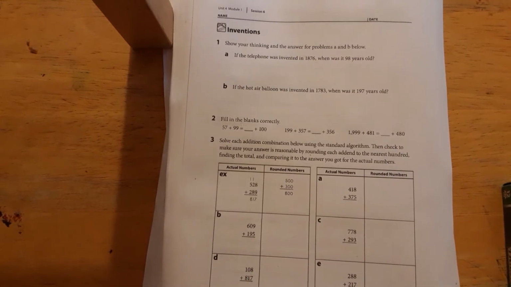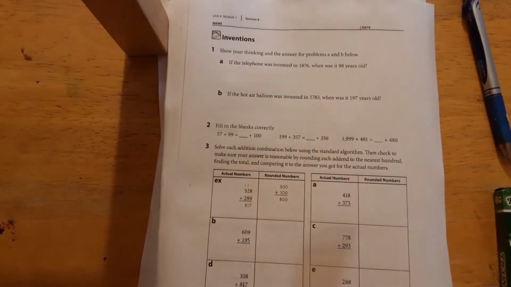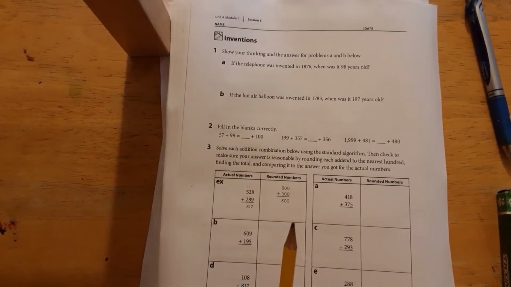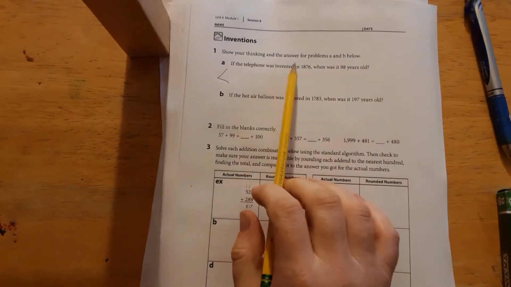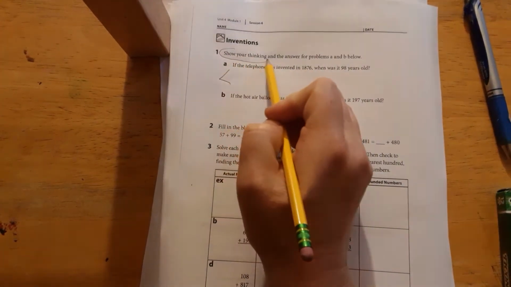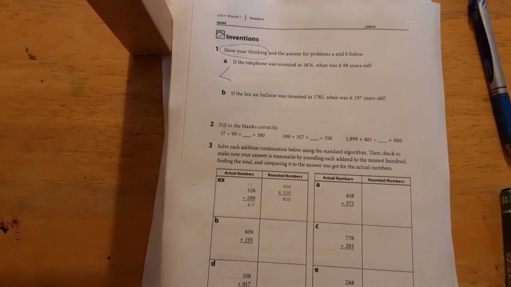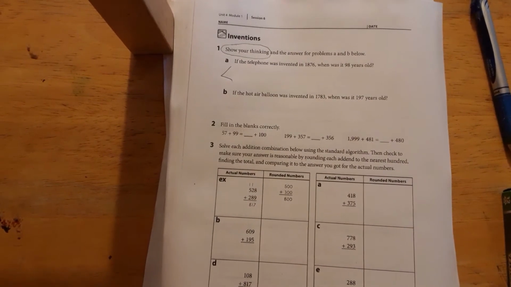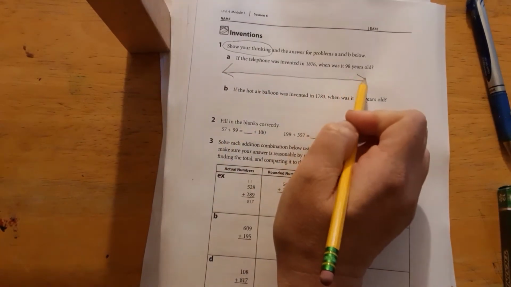So this first math sheet in your week 2 packet is just review on standard algorithm and number lines using addition. The first problem says that you're going to show your thinking in the answer for the problems A and B. Show your thinking means that you need to draw a model or you need to use the standard algorithm with proper carrying. For this first one, I'm going to choose to do a number line.